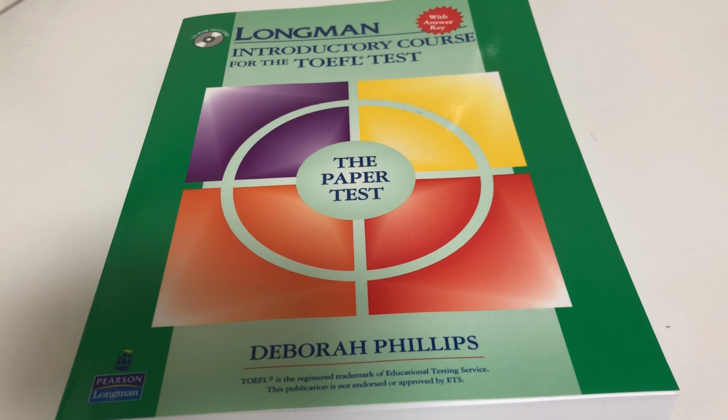Now listen to a sample question. What style of painting is known as American Regionalist? In your test book, you will read A. Art from America's inner cities. B. Art from the central region of the United States.